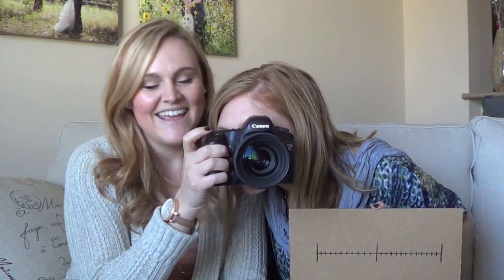So here's our light meter. You'll see your light meter when you look into the viewfinder of your camera. It's on the bottom. Can you see it, Allie? You might have to press down your shutter button in order to see it. And your light meter has a ticker. Your light meter is going to help you with the exposure of your image.